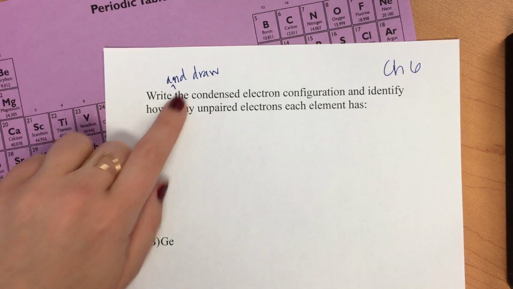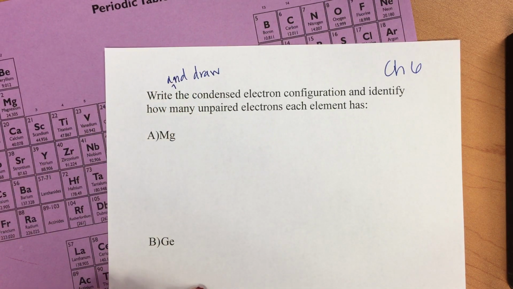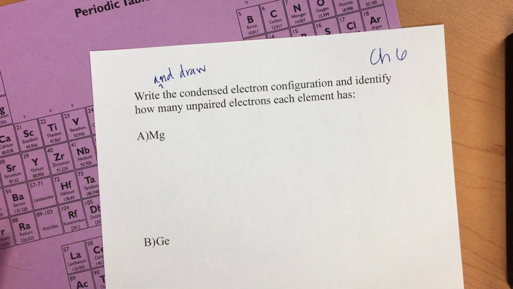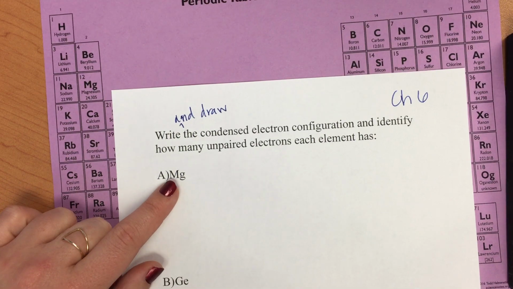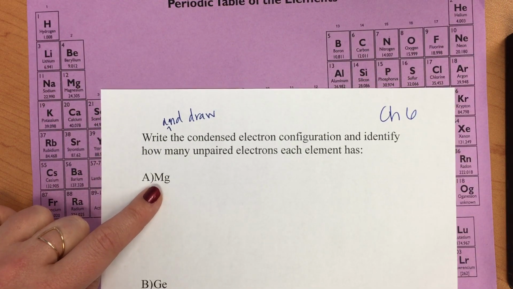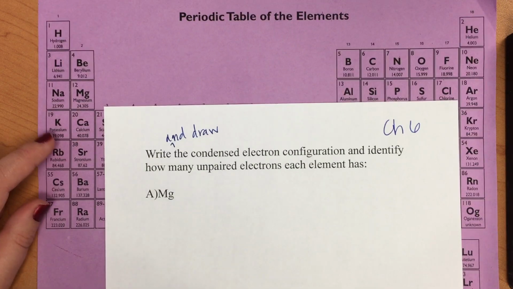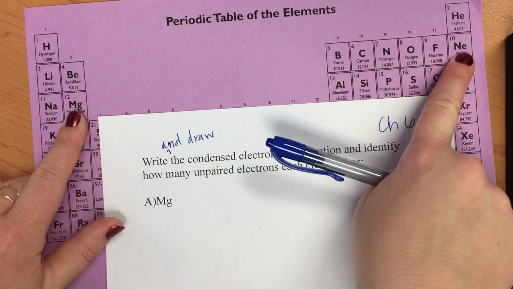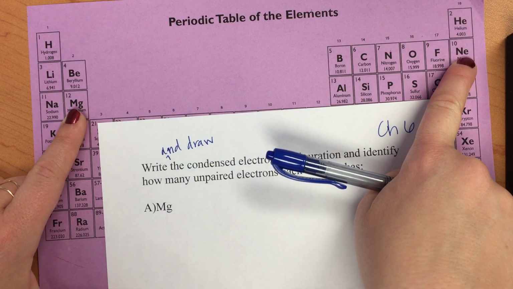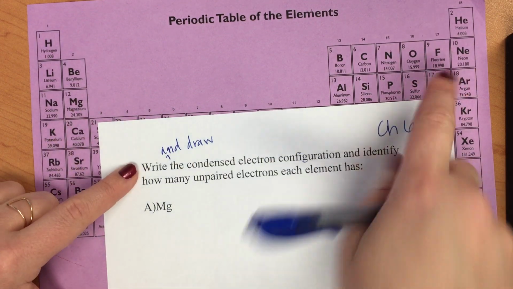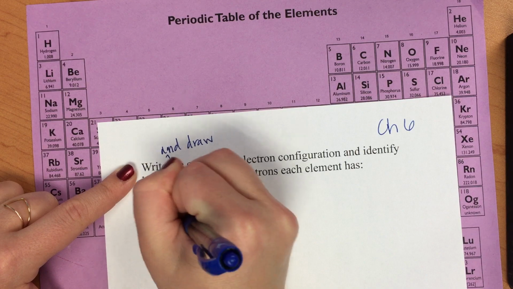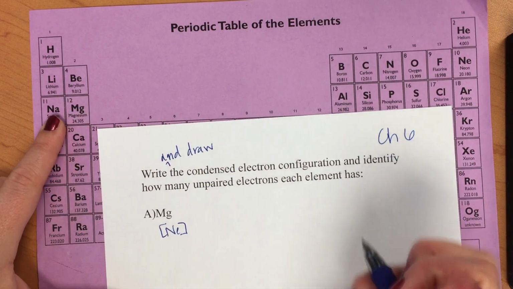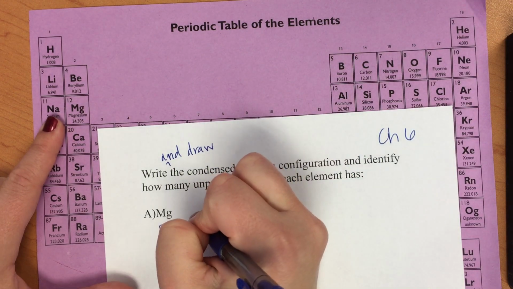So in this problem, we want to write and draw the condensed electron configuration and identify how many unpaired electrons each element has. In order to do this, we're going to start with magnesium. The condensed one starts with the closest noble gas. The way you would do this is you'd look for magnesium on the periodic table, go backwards until we find the previous noble gas, and so we know that it will be neon as the electron core, and then we continue past that. In this case, there are 2 electrons in the 3s.